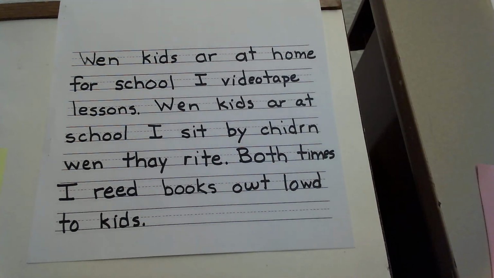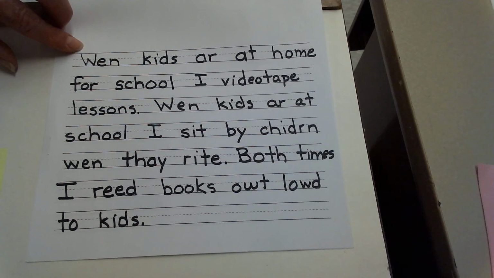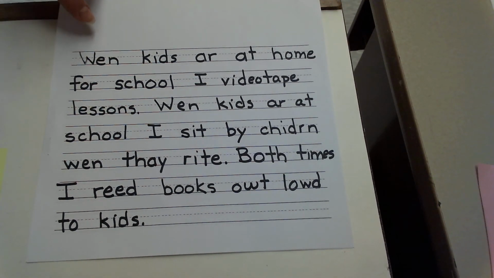Do you see how to do that? That's what you're going to do today in your journal. You're going to get out your journal and you're going to write something that's true about you for when you are at school to learn, and something that is true for you when you are at home learning. So think of something that's special about learning at home, how it's different from when you were learning at school, and write a sentence.